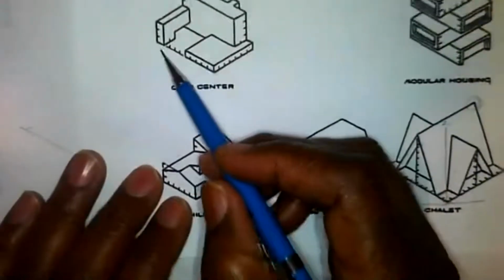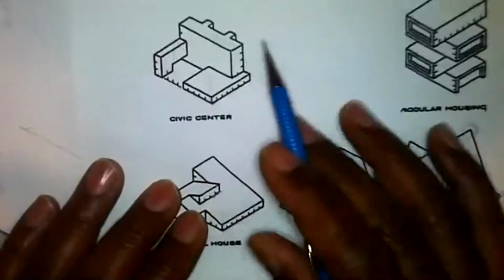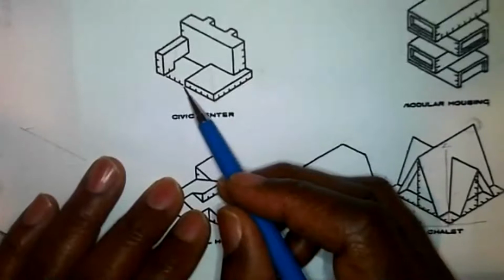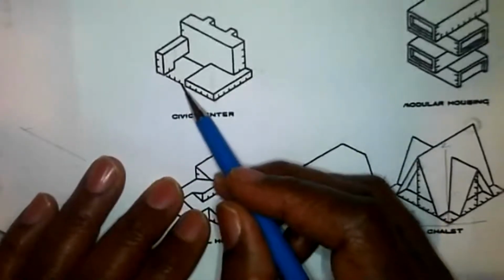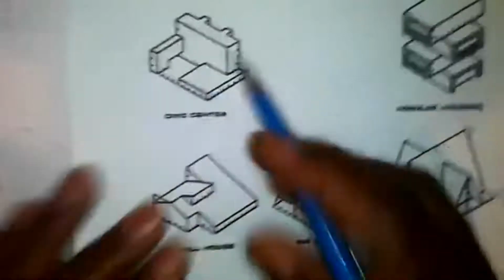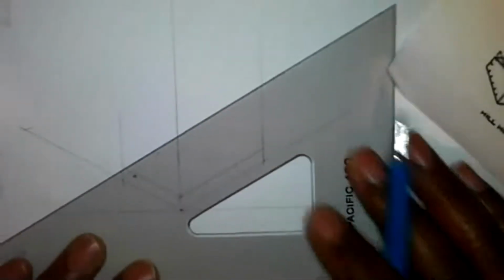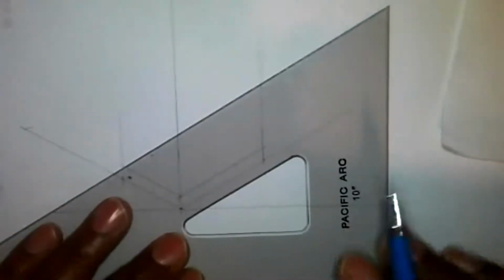Okay, so now I want to keep going. I want to draw this portion here now. Okay, so from here to there. From this line here to this line here is 2, 4, 6, 8. Okay, so I'm gonna come along here. While I'm here, I'm just gonna draw this line here, which is parallel to the x-axis.